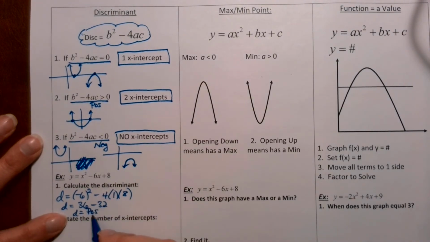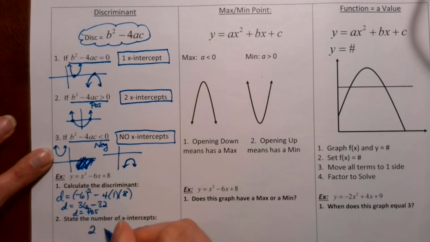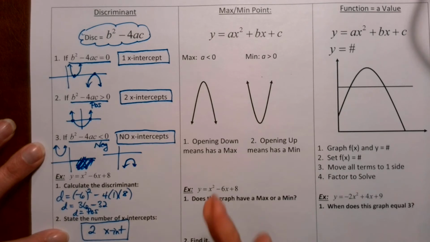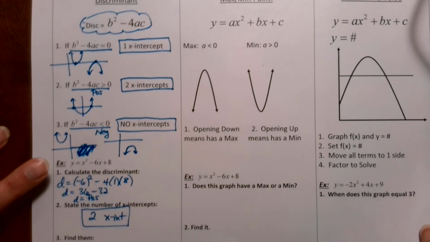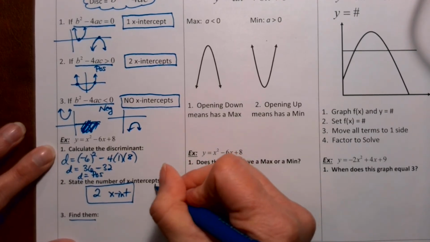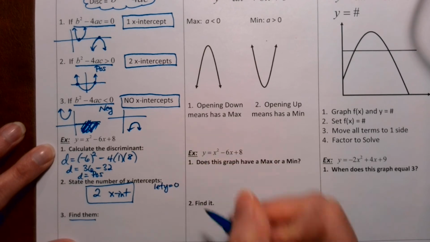So when you get a positive discriminant, that means that there are two x-intercepts. That means this parabola touches the x-axis 2 times. Find them. Oh, sure, I'd love to. How do you find an x-intercept? We're going to let the y equal 0.